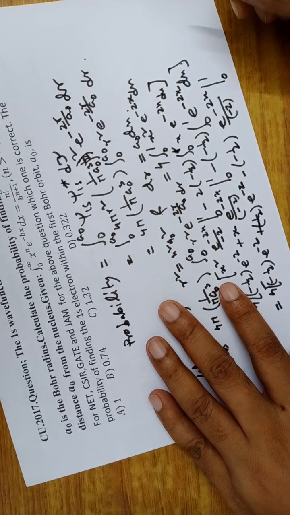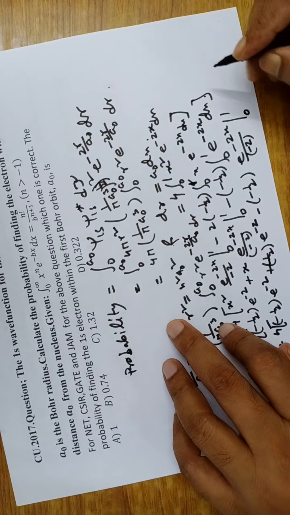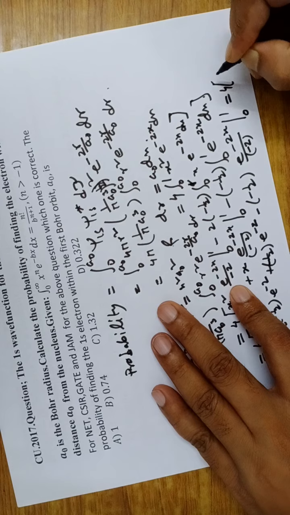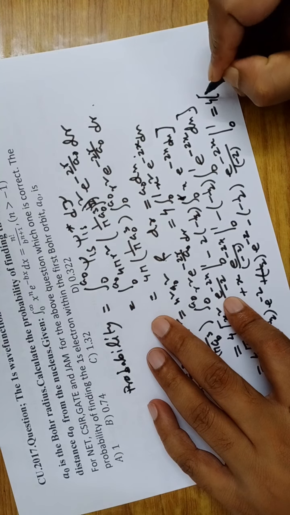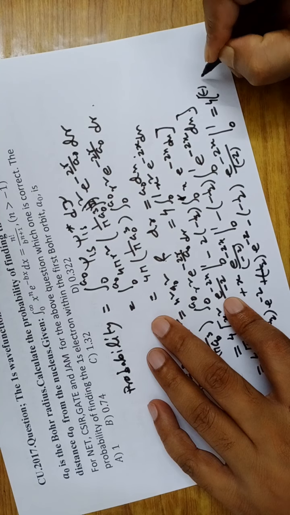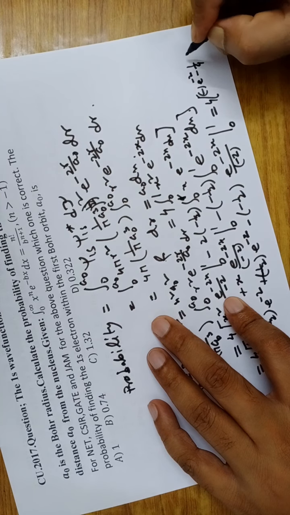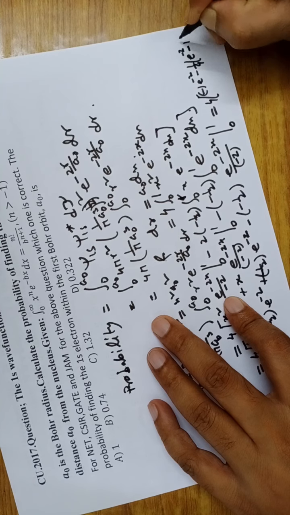Then we can write 4 into minus 1 into e to the power minus 2, minus 1 by 4 into e to the power minus 2 minus 1.